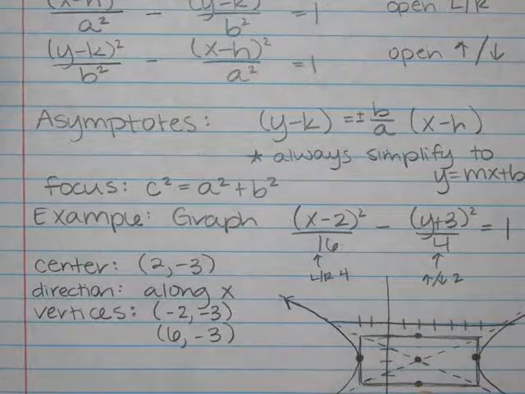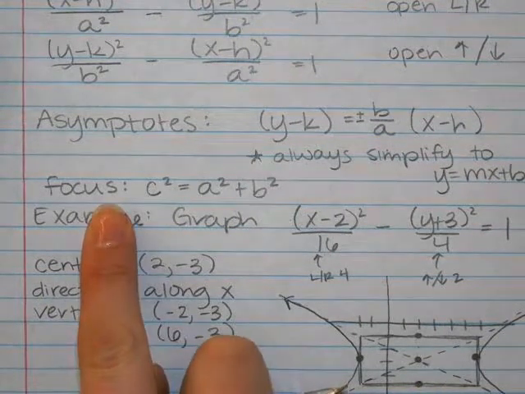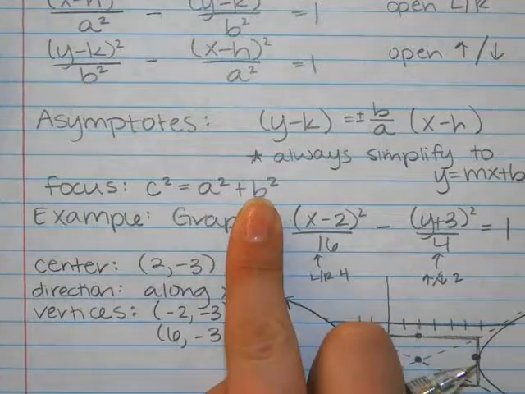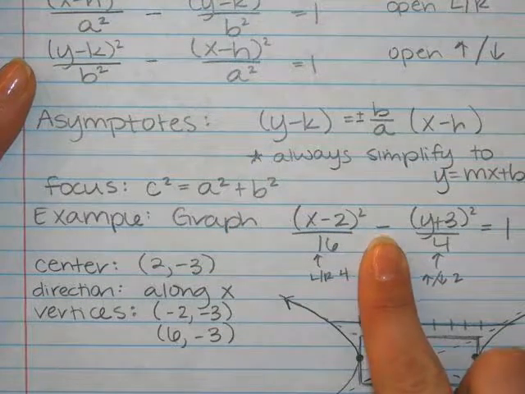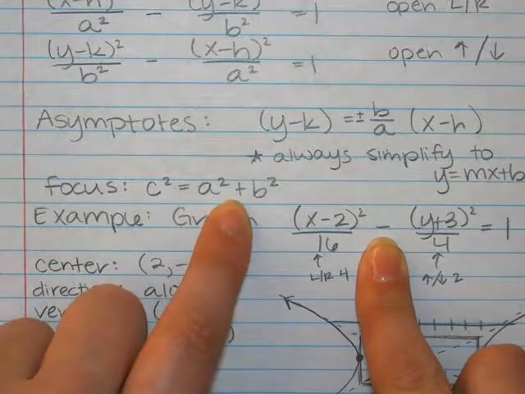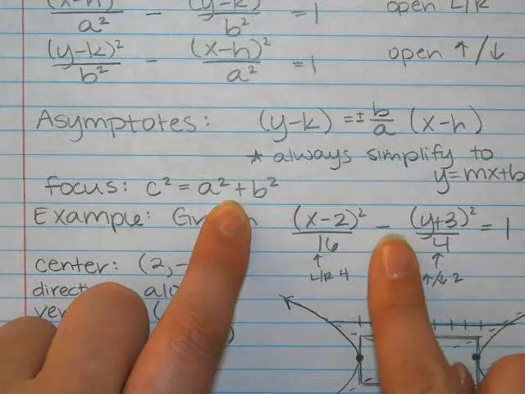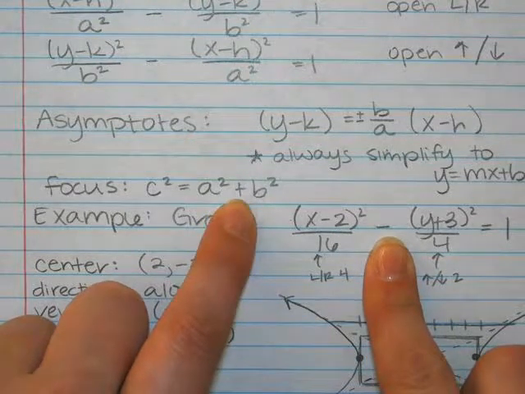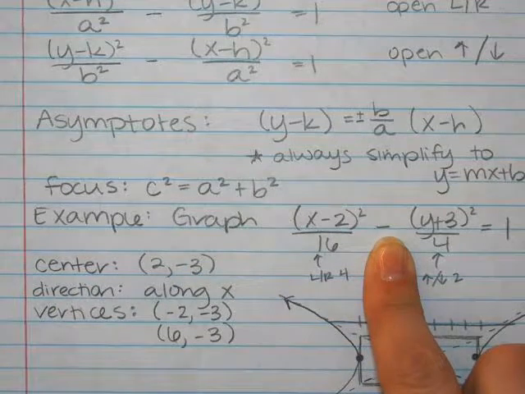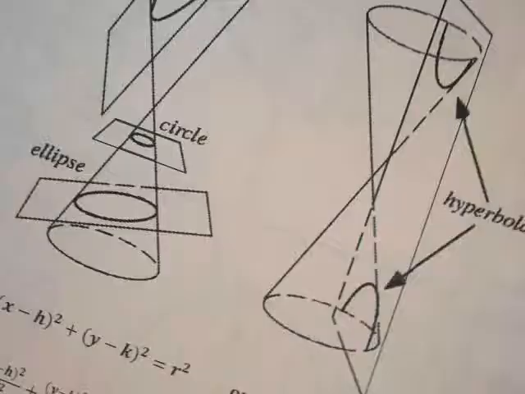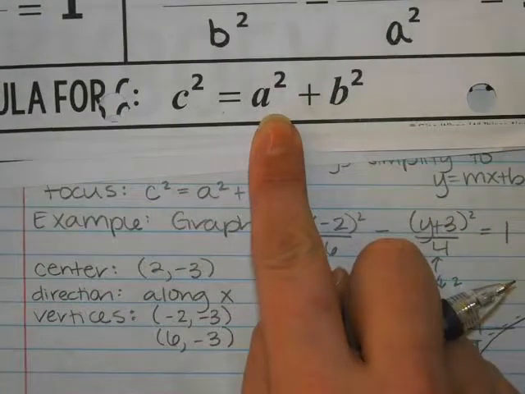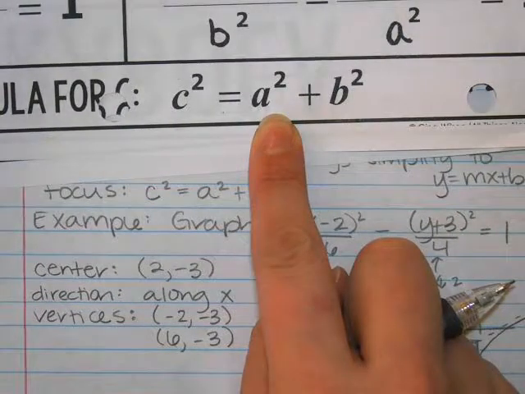Okay. So the focus, you find the focus by doing c squared equals a squared plus b squared. The way that I remember this is I remember the hyperbola has a minus in the middle, and so the focus has a plus in the middle. For ellipses, the formula has a plus in the middle, and so the focus has a minus in the middle. That's how I remember it, is that they're like opposites. Either way, it works out nicely because you have it in your packet, right? I said we could use these packets on our test. And if you look in your packet for hyperbolas, the formula is written there at the bottom for you. Okay? Yay! All right.